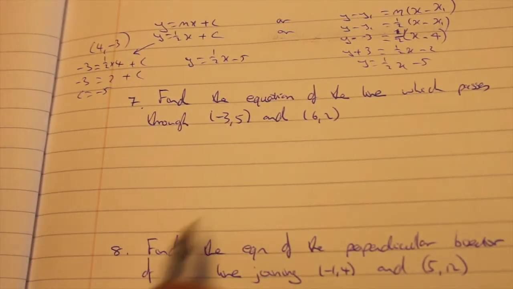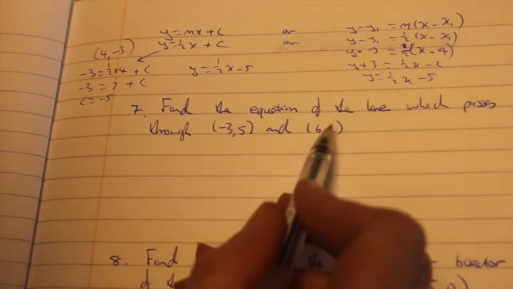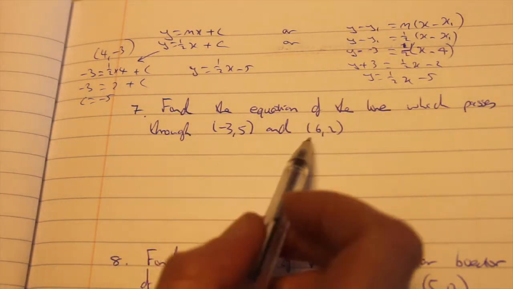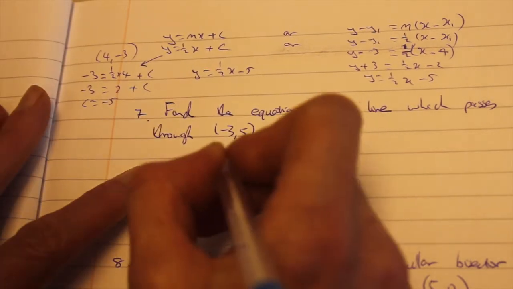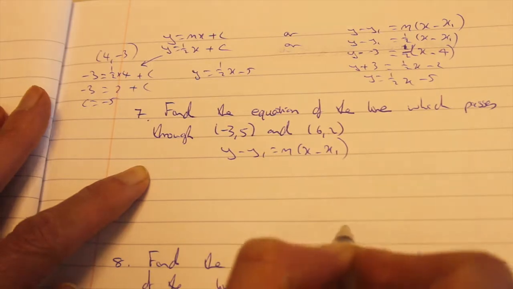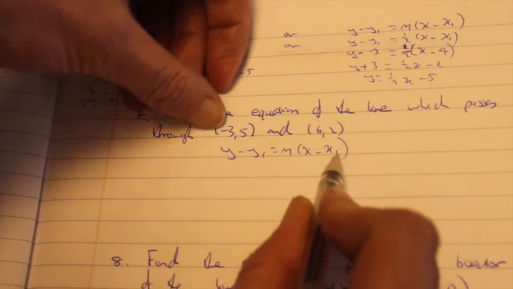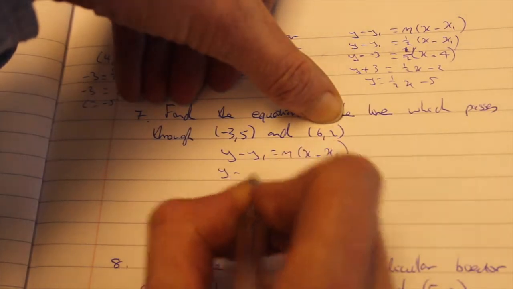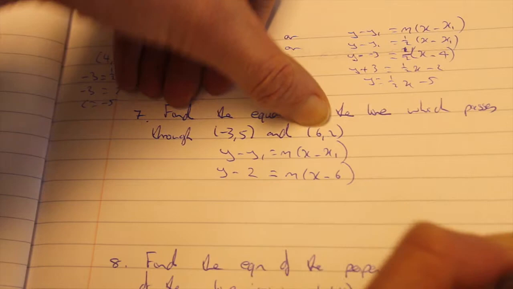Number 7. Now, for number 7, where you're given 2 points like this, and neither of them are the y-intercept, so you're not given what happens when x is 0, I would be inclined just to use the harder formula, this one here. Now, your x1 and y1 can be either point. It doesn't matter. I'll go for the positive one. So y minus the y coordinate equals m(x minus the x coordinate).